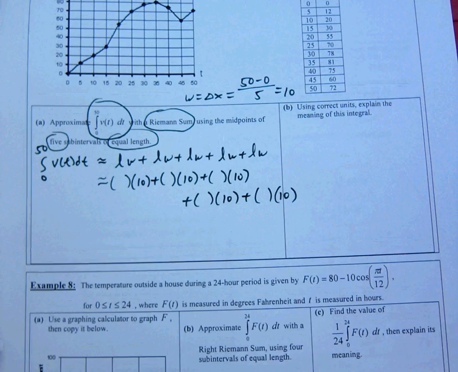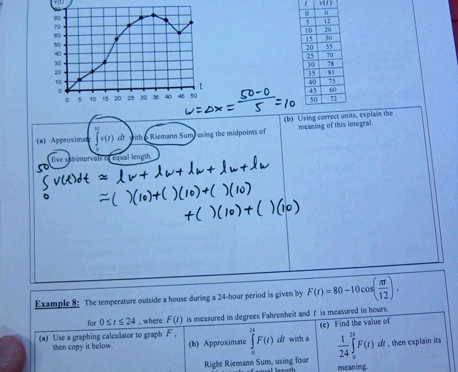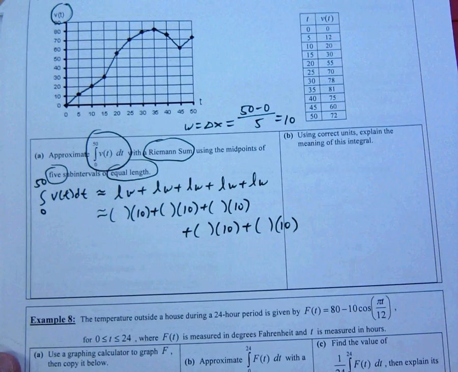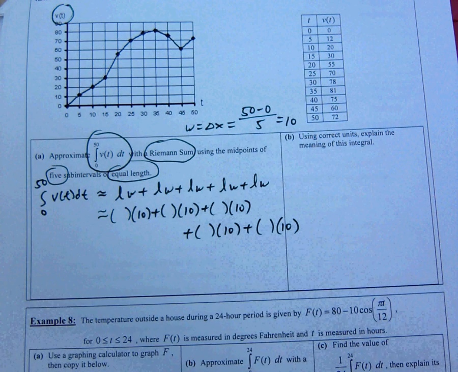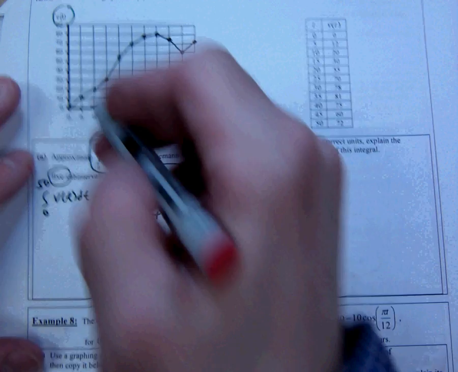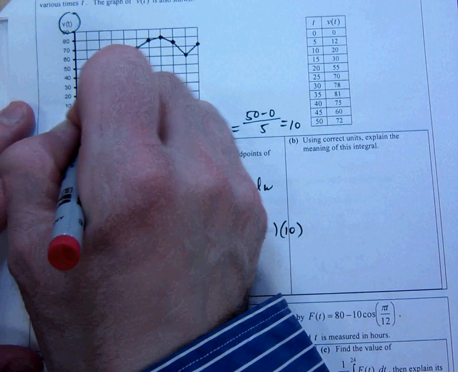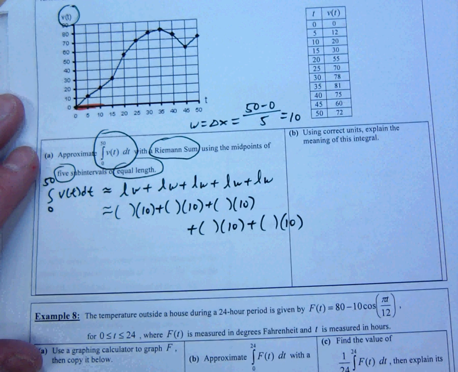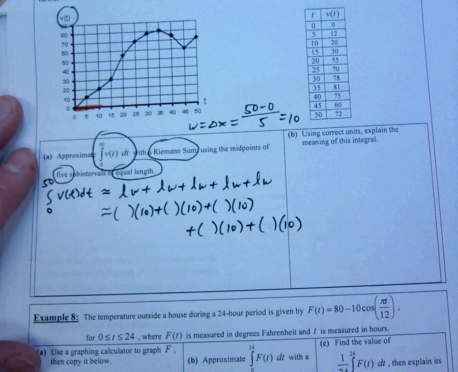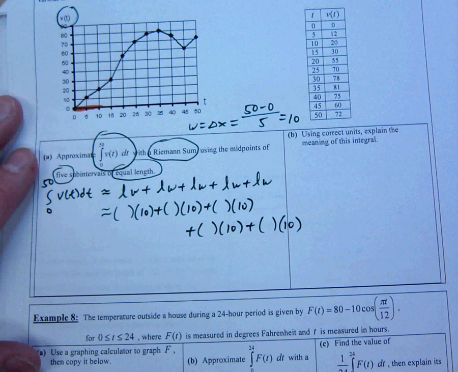And again, you don't need to draw them, but if it helps, and since they gave you the graph, I might as well show you at least a couple of the rectangles. If you take the 50 and split it into 5 equal parts, each one's going to be 10 units wide. So you agree that's the first subinterval right there from 0 to 10? And what type of Riemann sum am I doing? Is it a right Riemann sum, a left Riemann sum, or a midpoint Riemann sum?